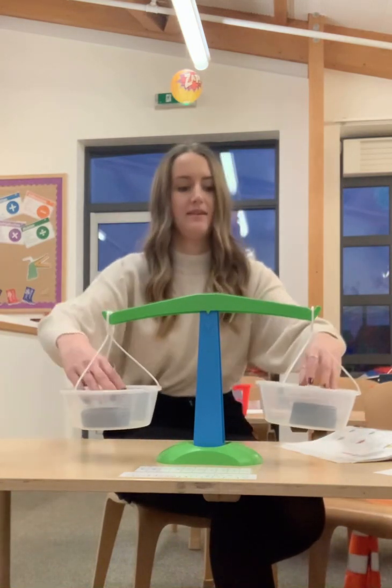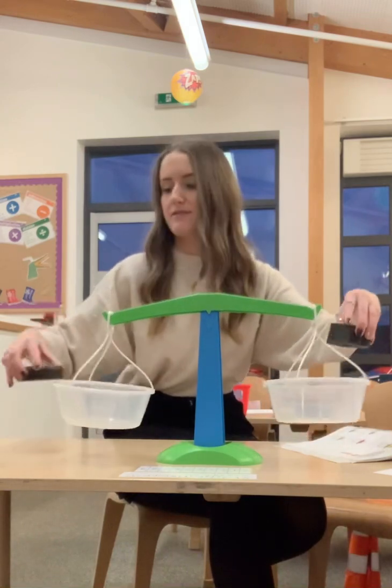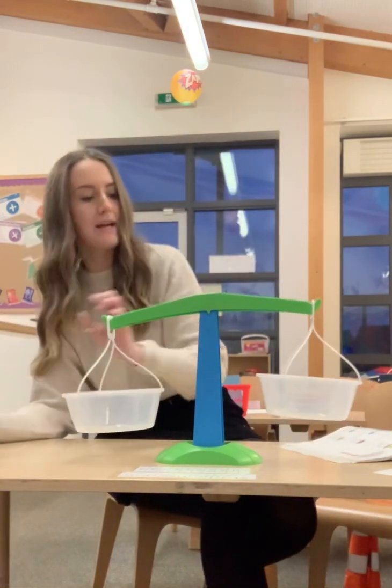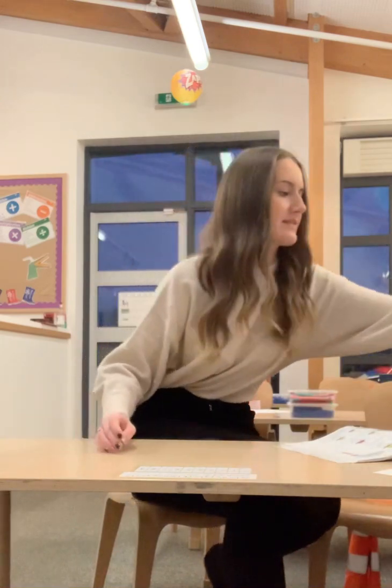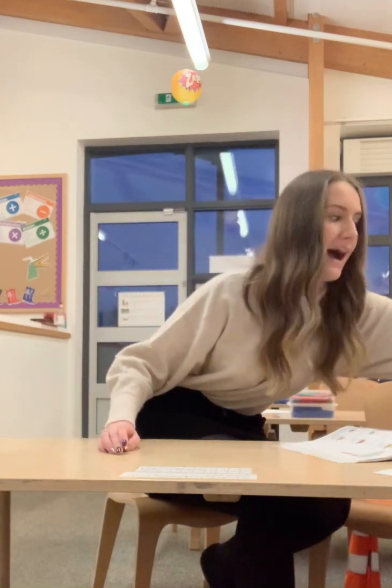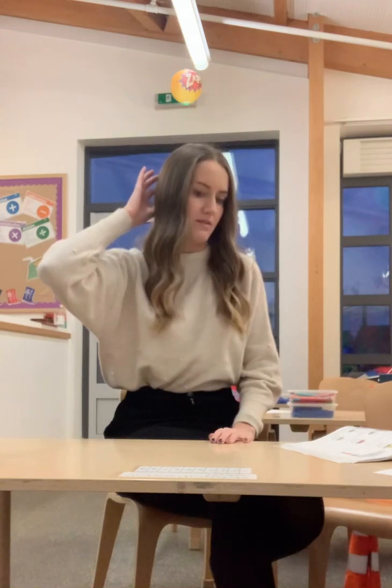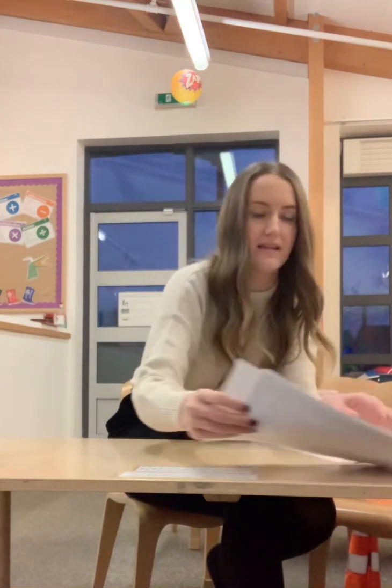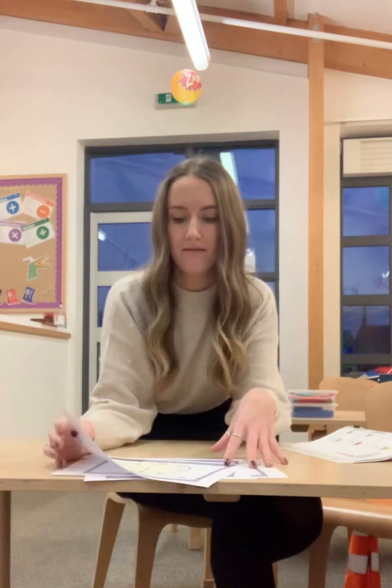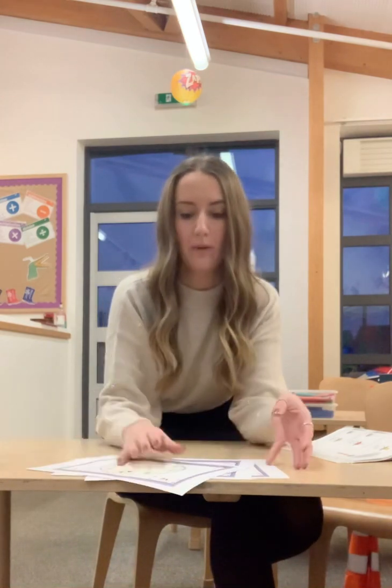Okay, right, so we have these scales which tell us if something is heavier or lighter than something, but we also have scales that actually tell you how much something weighs. Okay, and I'm not going to use one because it will be too small for you to see, but what I've done is I've printed some scales to show you what it would look like.